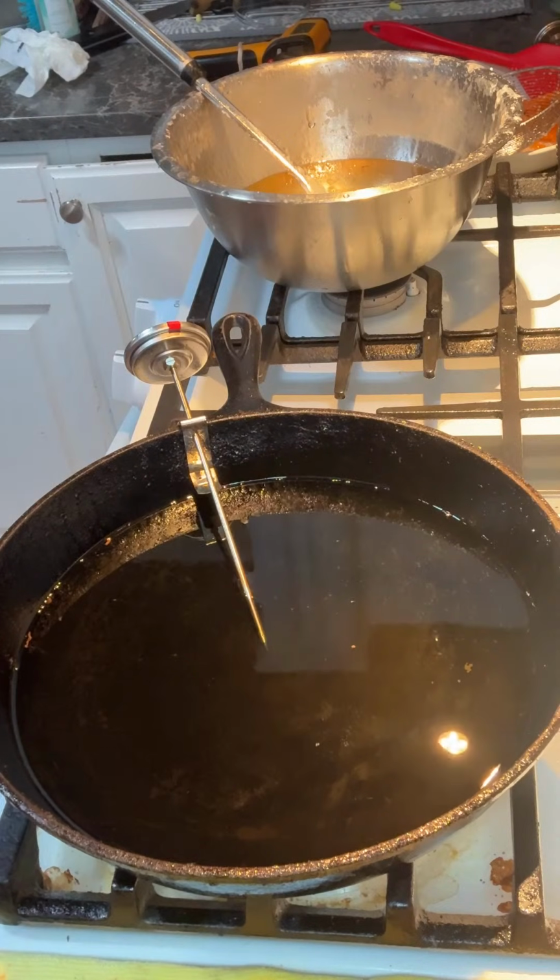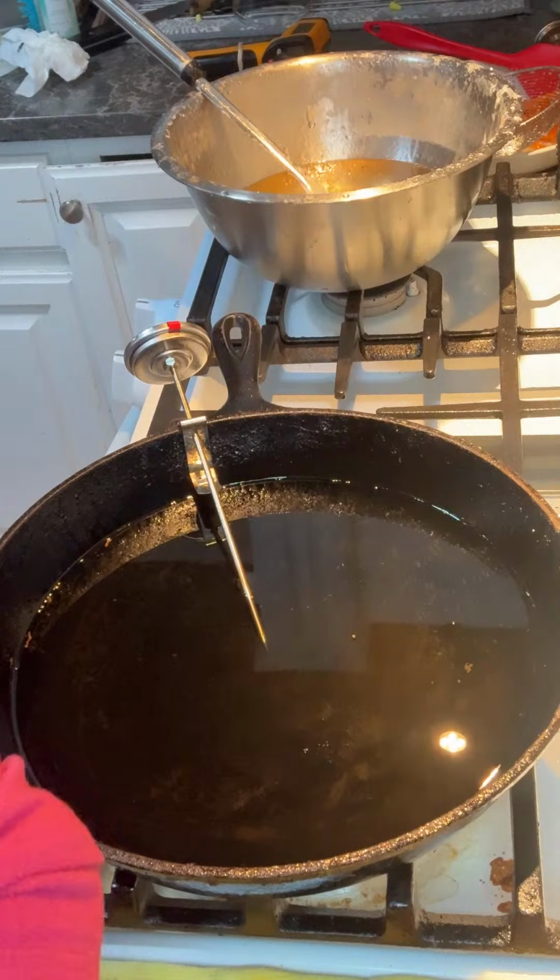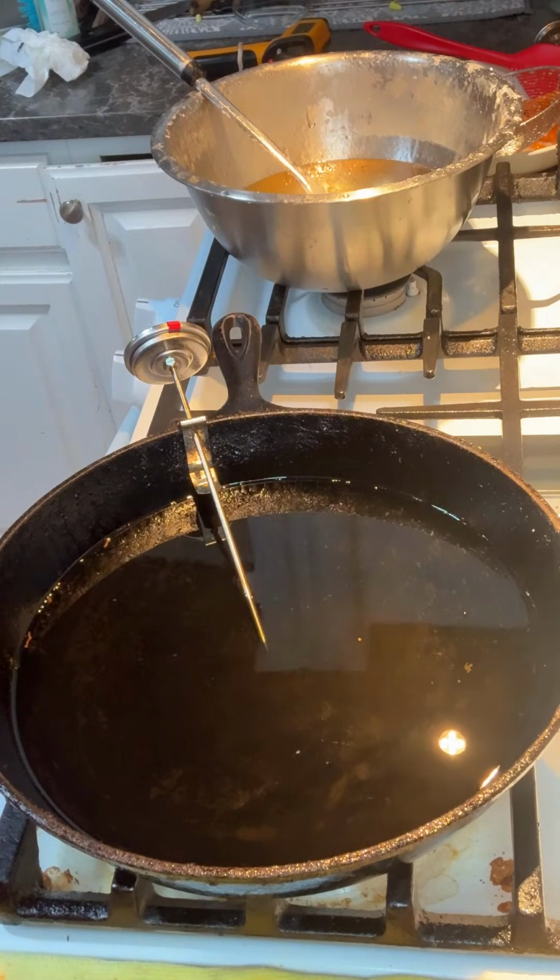Thanks for everyone who's joined me and watching me make the Jeri video. This is a dessert that I'm making. It's a Nepali dessert and it's very popular. It's very sweet, obviously.